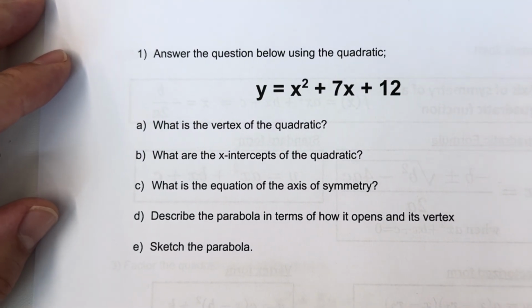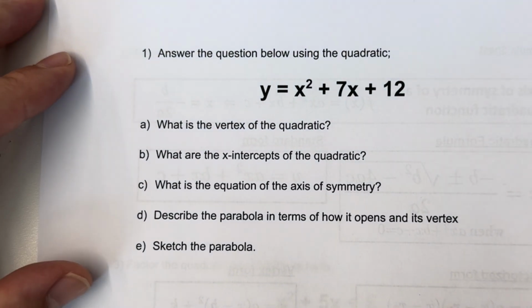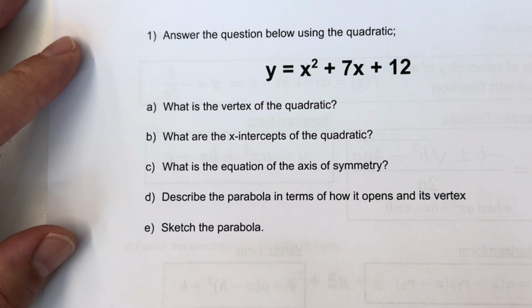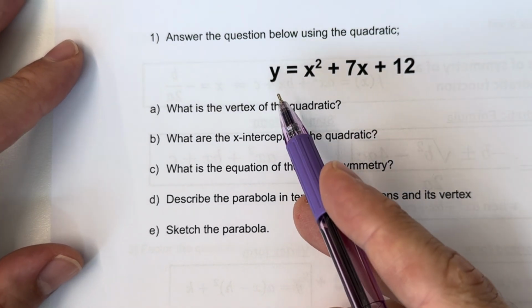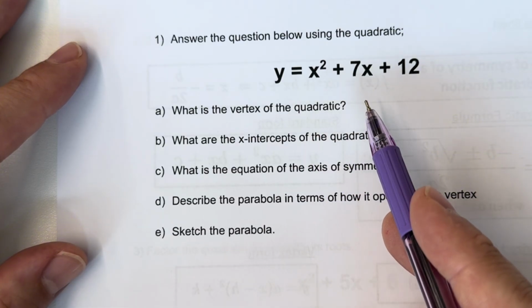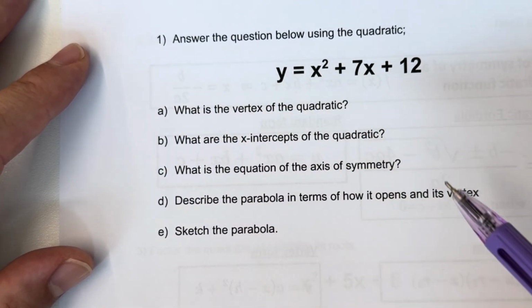This practice test is all about quadratics, and it is for my MYP4 class. That is a 9th grade math. Here we go. So we are given a quadratic out the gate: y equals x squared plus 7x plus 12. And the first question says to us, well, what is the vertex of the quadratic?